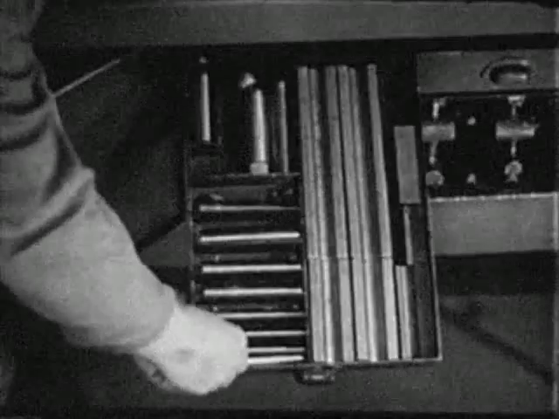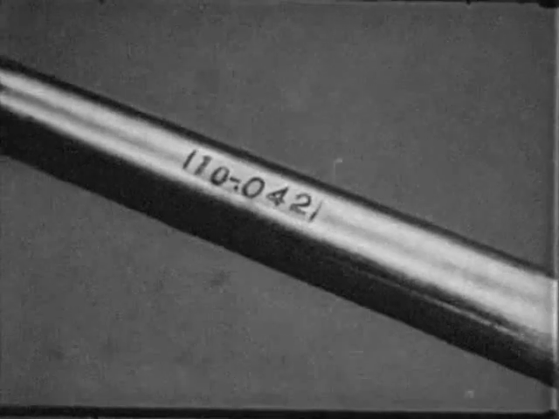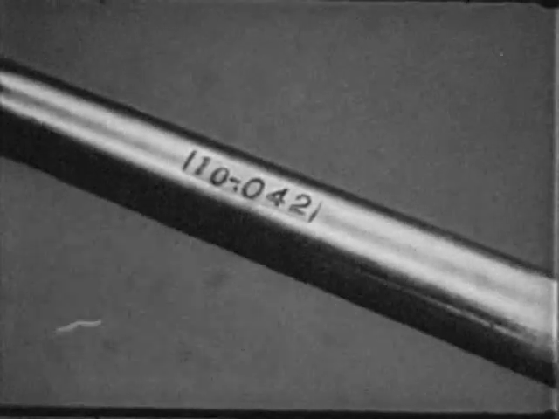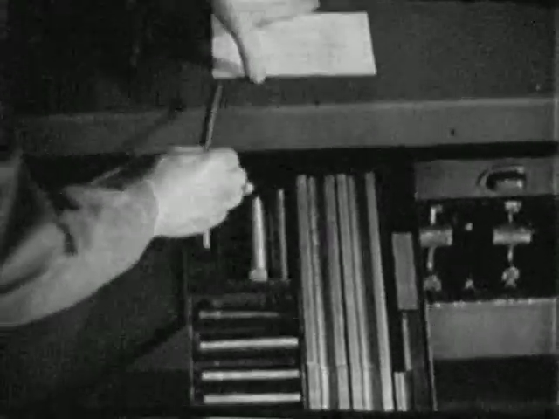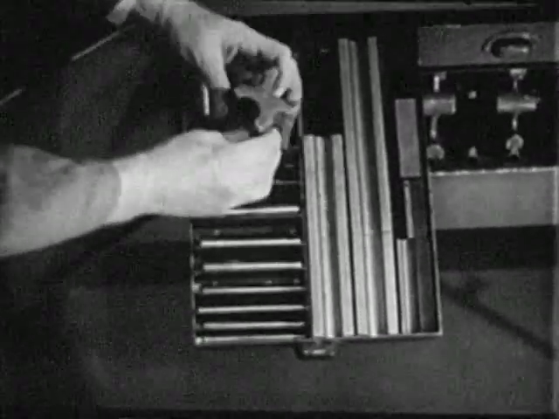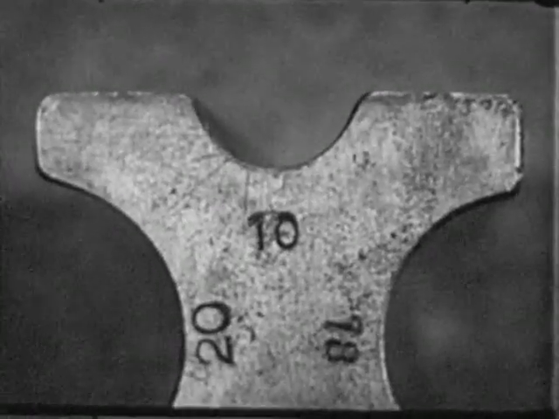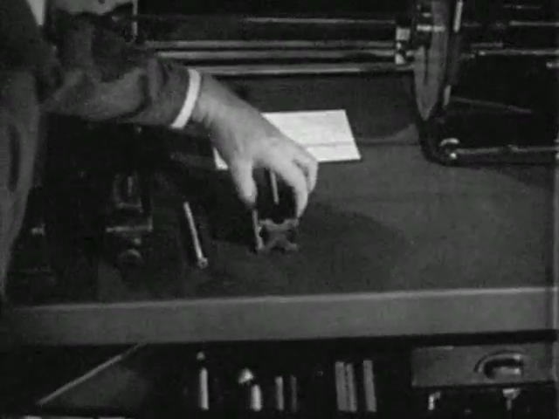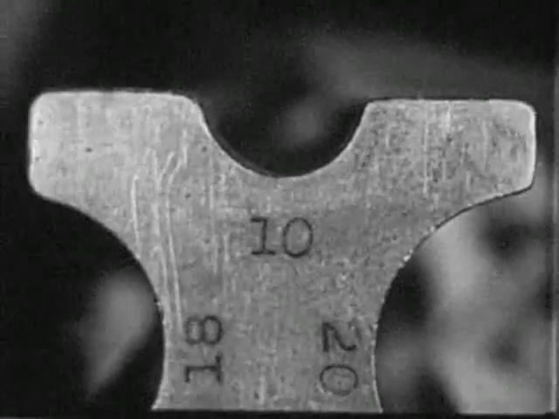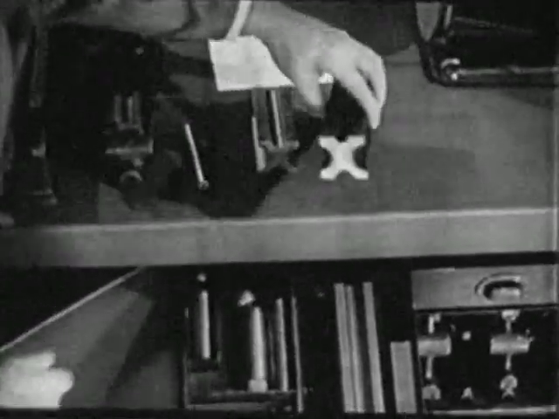Next, select a mandrel. The markings on the mandrel show that it is for a tube having a 5/8 inch outside diameter and a gauge of 42 thousandths. A clamp block having a groove the same size as the tube, number 10, is selected. A slide block, also having a number 10 groove, completes the parts necessary to be assembled onto the machine for this job.